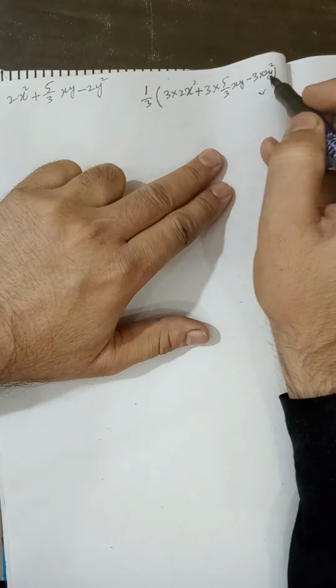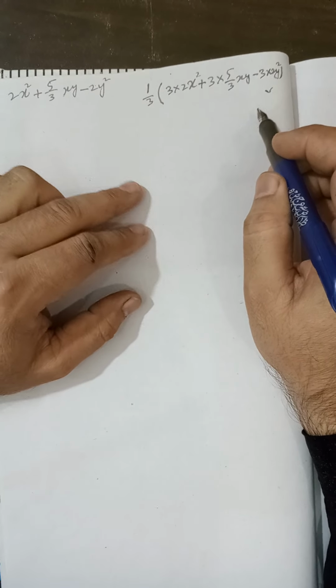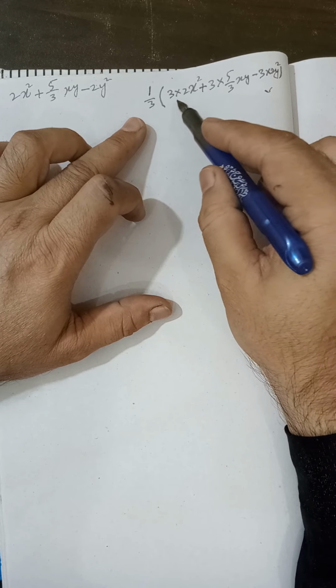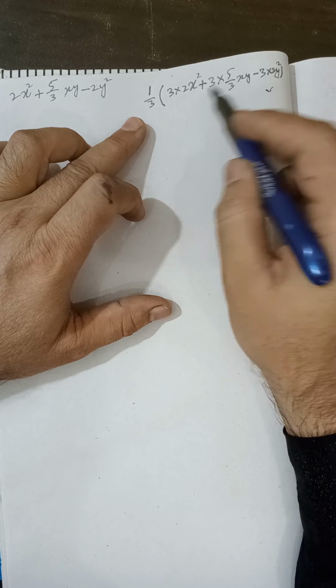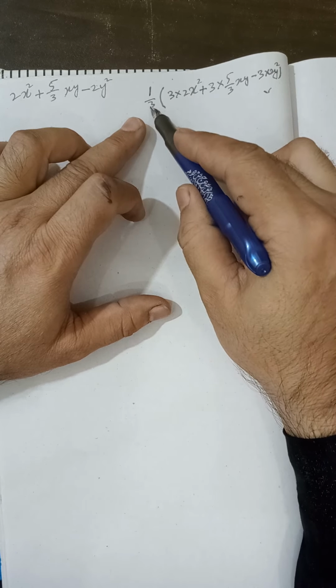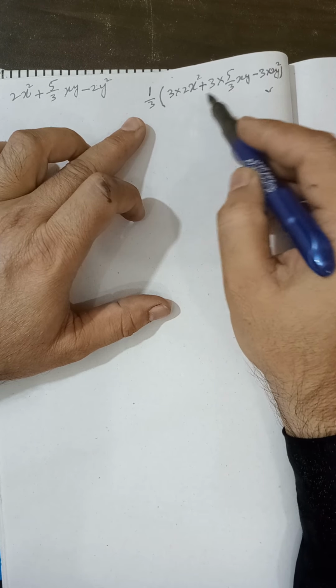It means that whenever we are taking common as multiple, it will divide all the terms, and if we take in the form of division as 1 over 3, it is multiplying all the terms.